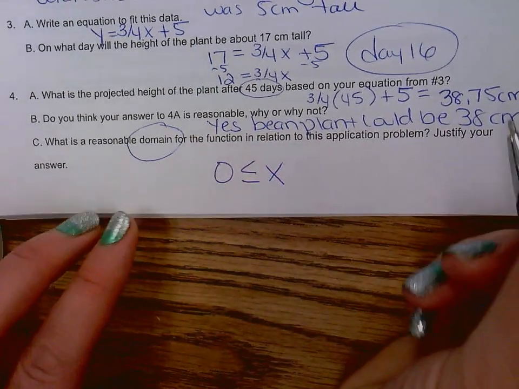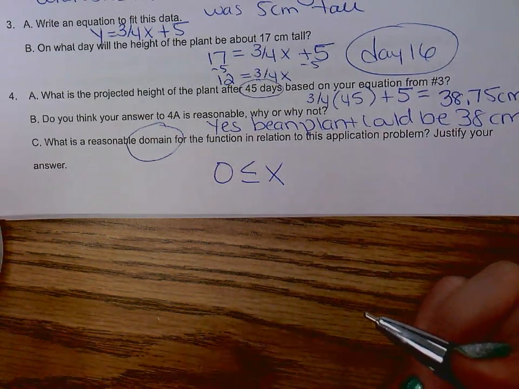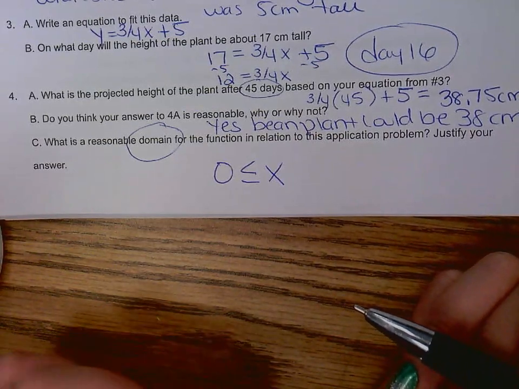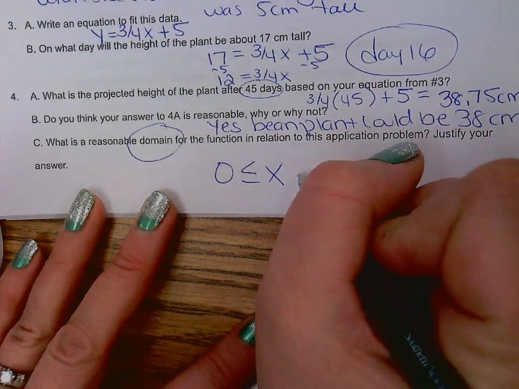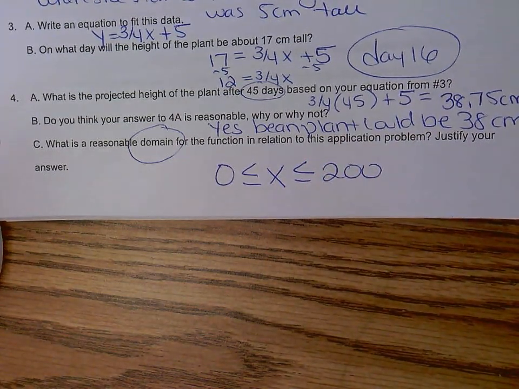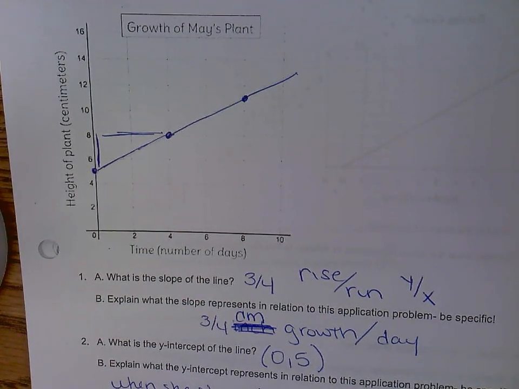How many months? April, May, June, July, August, September, 6. 6 times 30 is what, 180? We want to say it's less than 200 days. How long is the growing season for a bean plant? I'd have to look that up. 200 days seems reasonable. Or you could say 250, but it doesn't grow for the whole year, which would be 365. So sometimes the growth function is only reasonable for so many days. I can't go backwards and say negative days the plant is growing.